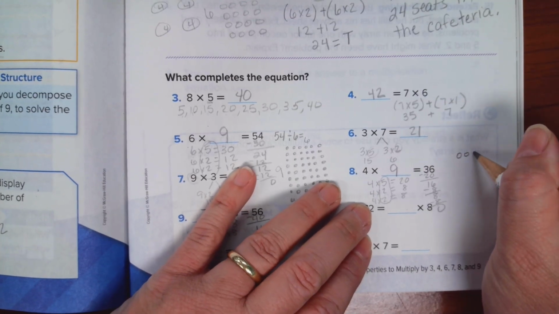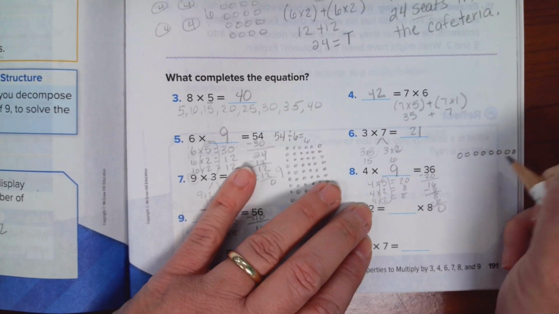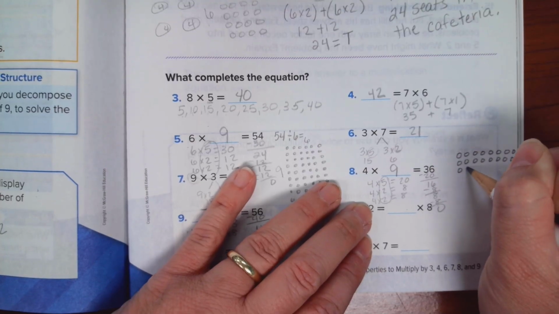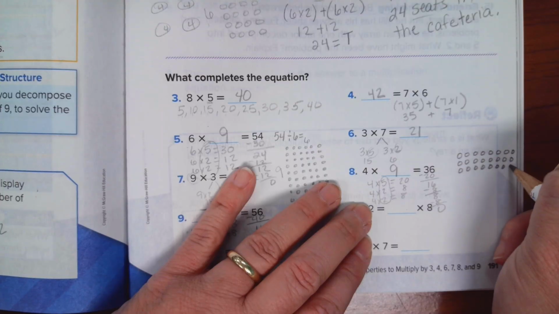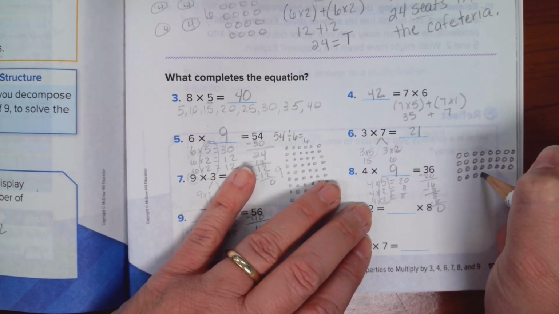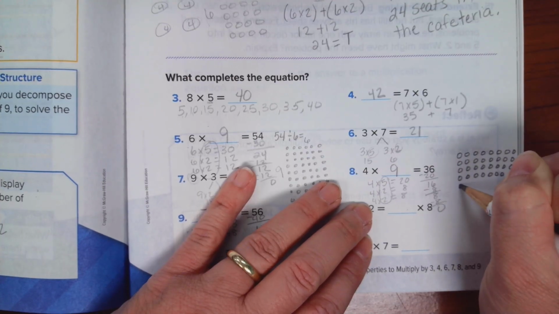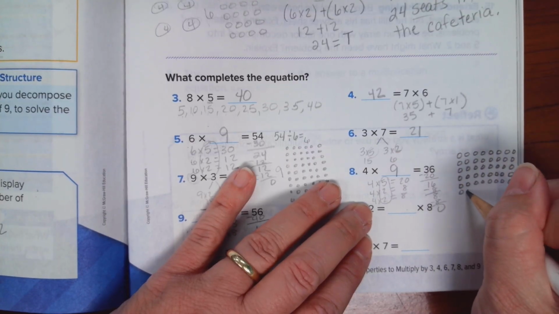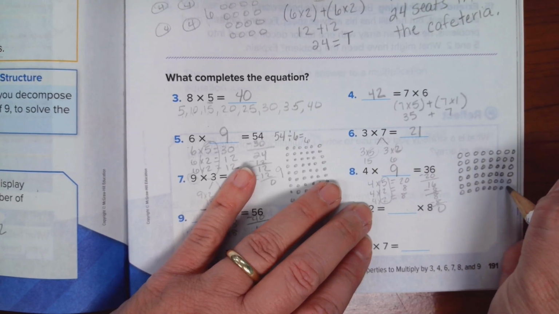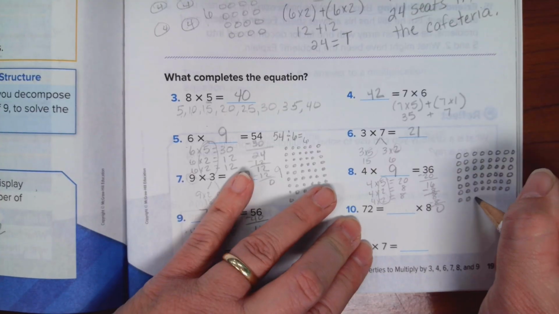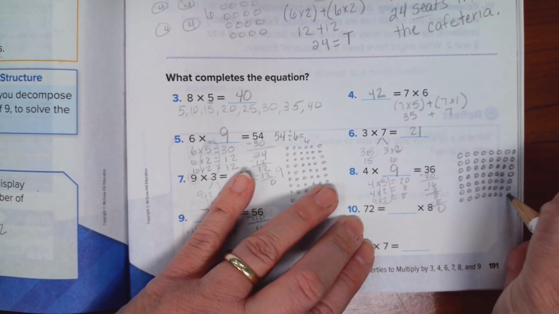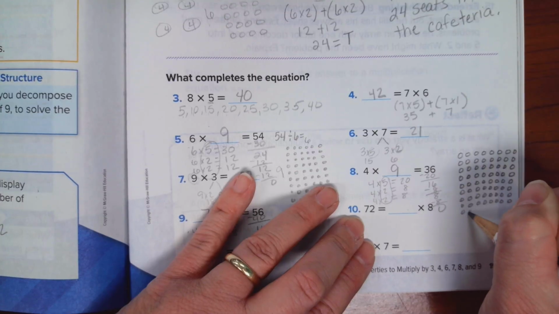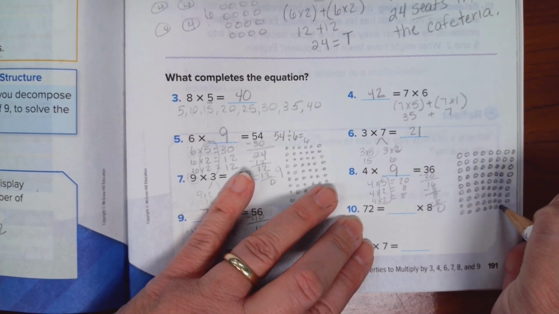I want to go 1, 2, 3, 4, 5, 6, 7, 8, then 9, 10, 11, 12, 13, 14, 15, 16, and so on, counting all the way up through 72.